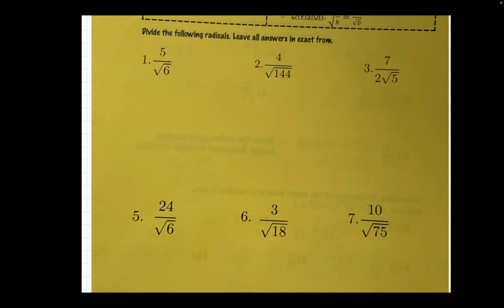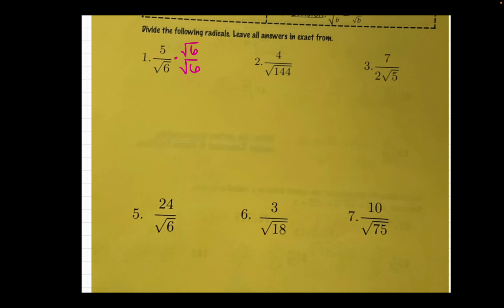So number 1, we have 5 over square root of 6. So square root 6 cannot be in the bottom of that radical. So what we do is we have to rationalize the denominator. So the top and bottom of our fraction have to multiply by square root 6. So we get 5 square roots of 6 over 6. 5 and 6 cannot reduce, so this is our final answer.